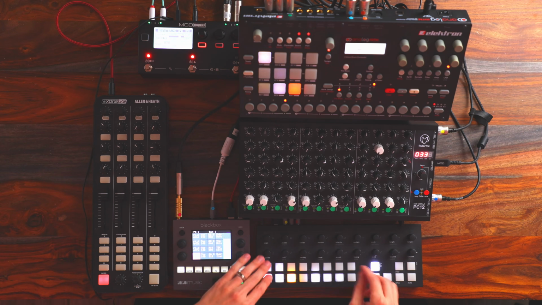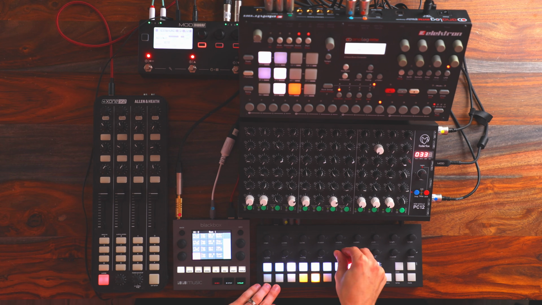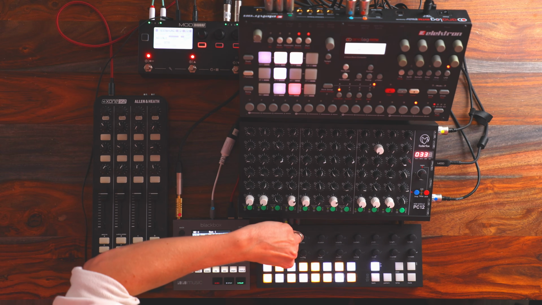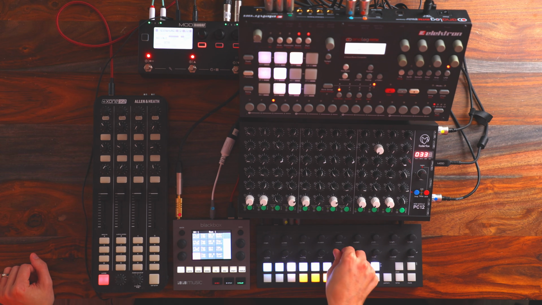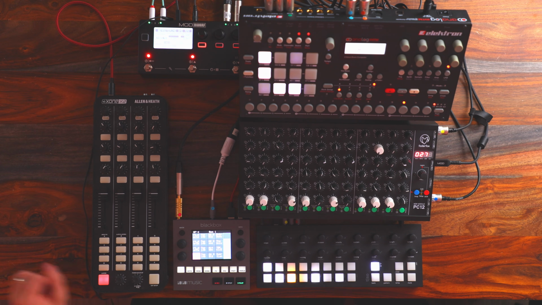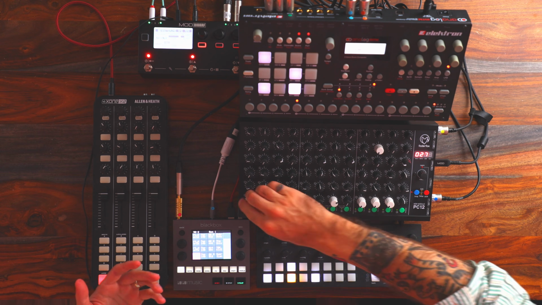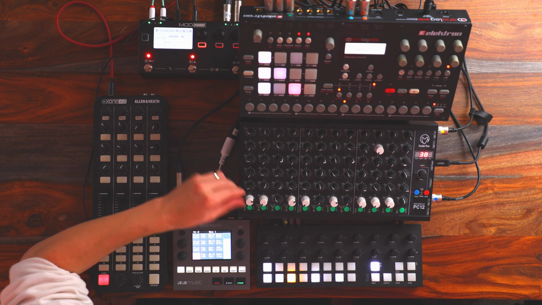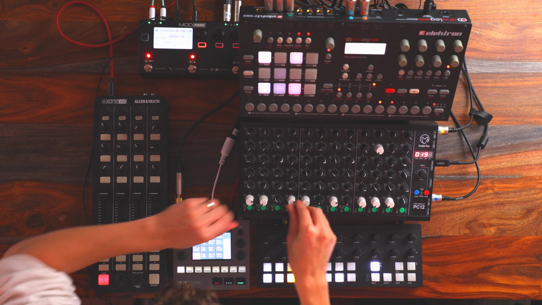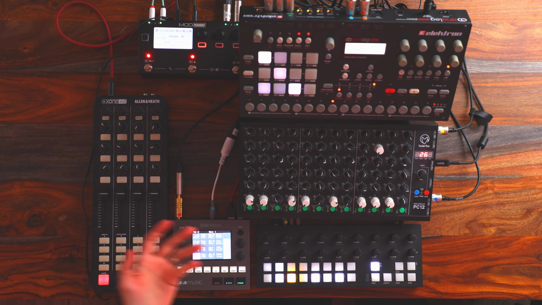And then also I can do stuff like telling it, here, do some accents. So let's put the pulses up. More accents. Now there's velocity going on, instead of having to plug in all that velocity stuff at the same time. Give me that one. I want some kick. Let's go. So already that's really groovy, and all I did was turn a few knobs.